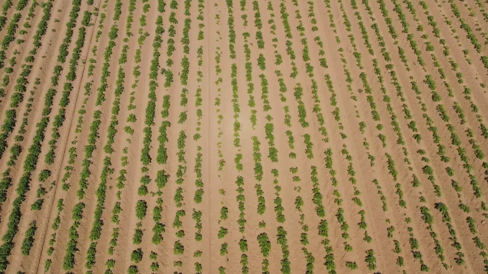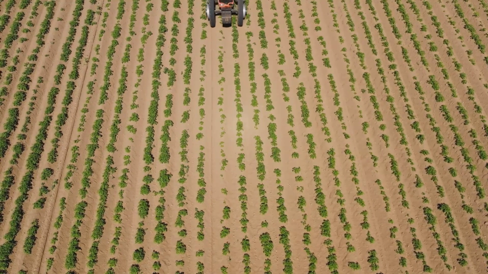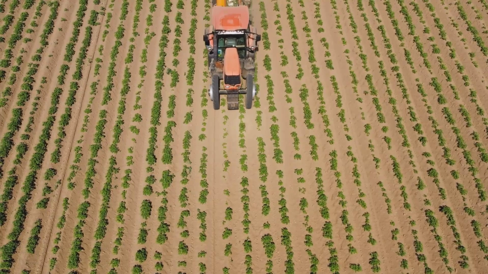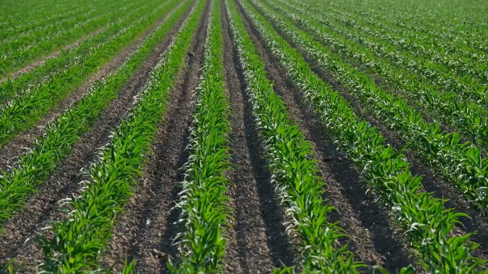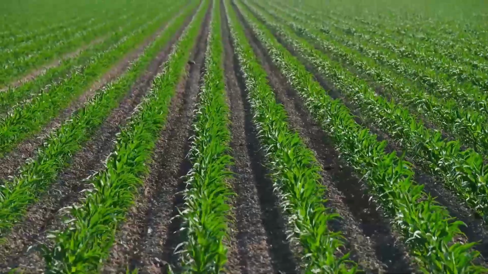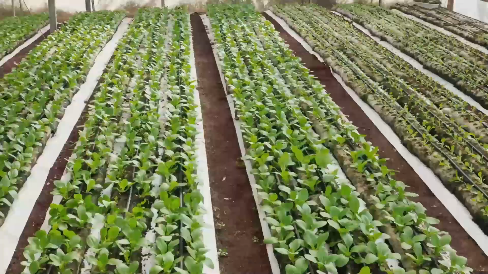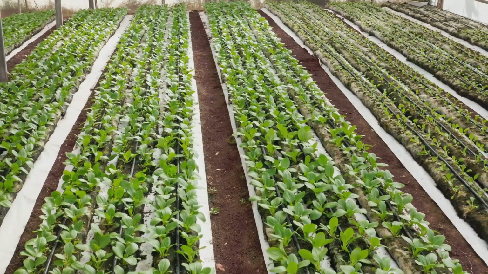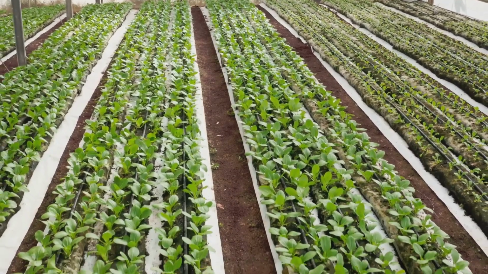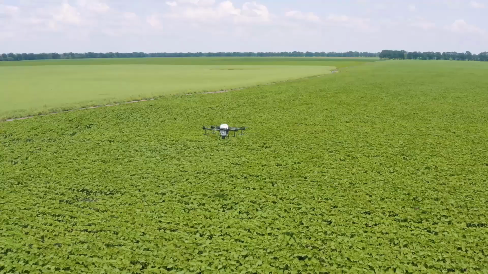By leveraging the insights gained from SAP and BRIX testing, farmers can make more informed decisions that lead to better crop health, higher yields, and improved product quality. This not only benefits the farmers themselves, but also contributes to a more sustainable and efficient agricultural industry overall.